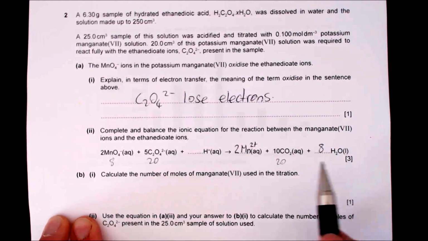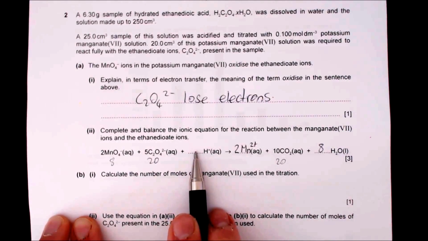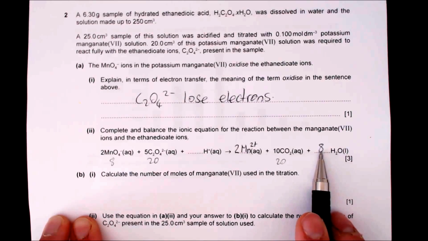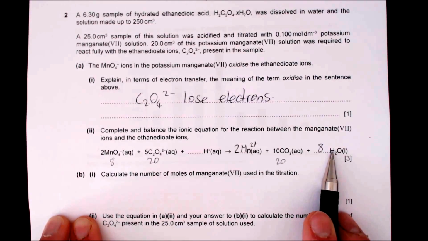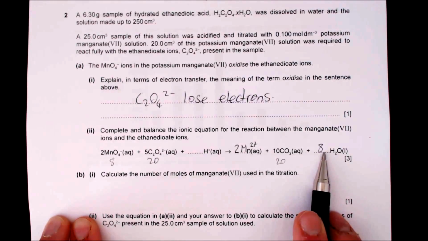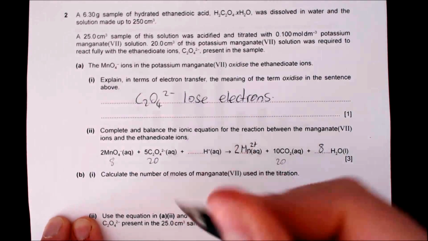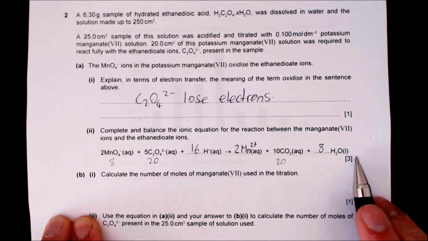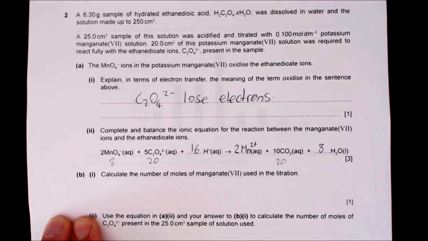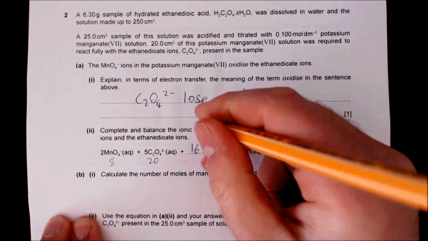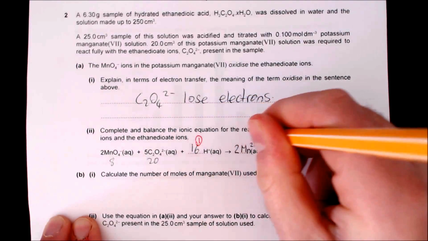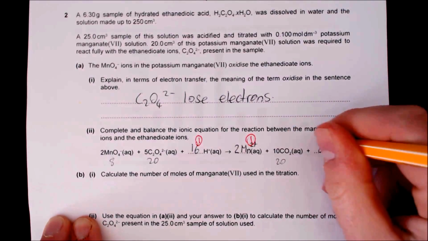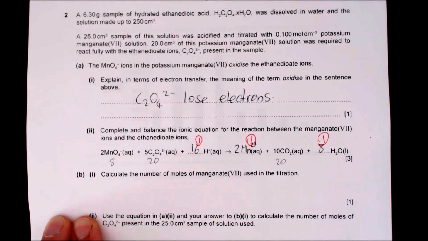And then we look at the number of protons, because we need to put a number here. And you can see here that we've got 2 8s, which is 16 hydrogens on this side. So we need 16 on this side to balance that. So that's going to be 16 that's going to go in there. You get 3 marks for this, and the marks come in pretty simply. You get 1 for this, 1 for that, and 1 for that to get 3 marks. So it's not too bad.